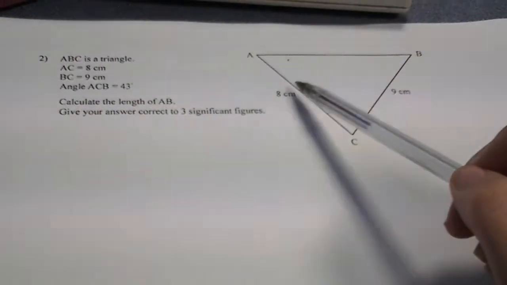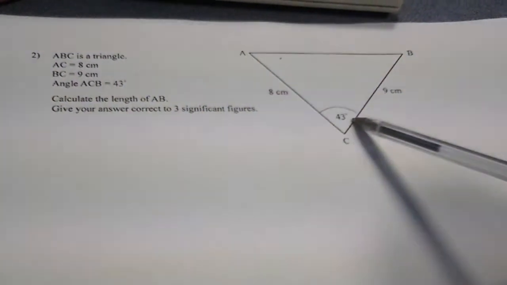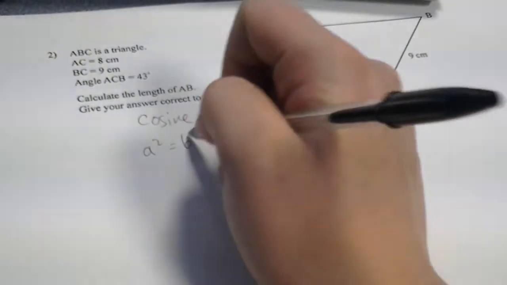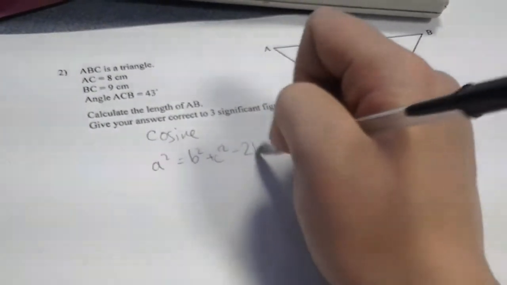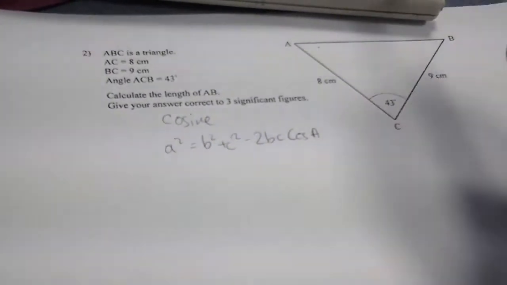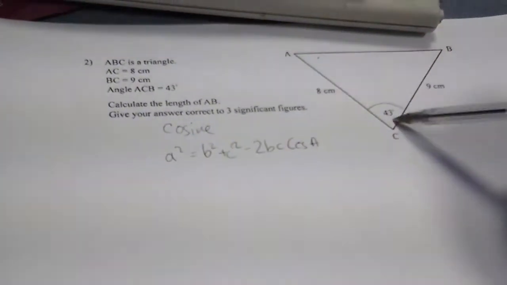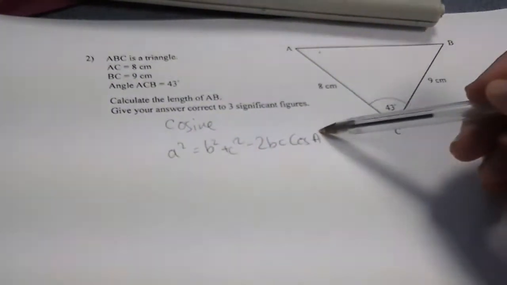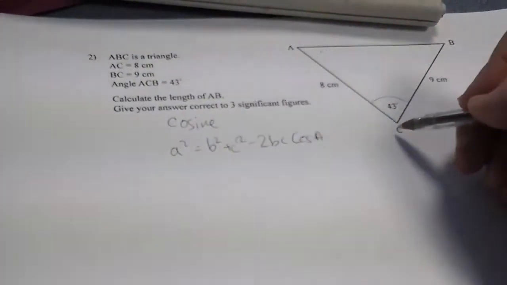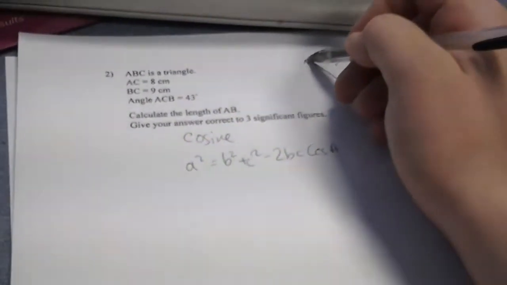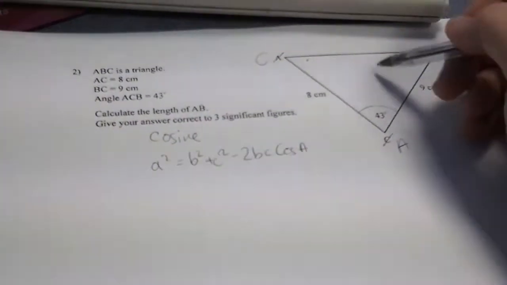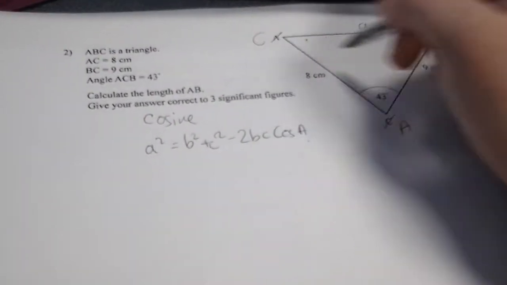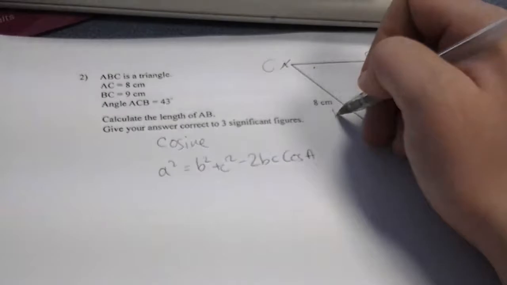In question 2, we've got two sides and the included angle. It's in between the two sides. So that means it's cosine rule. So I'm going to need a squared is b squared plus c squared minus 2bc cos a. I want to calculate AB, so I need the angle here to actually be A, because it's cos A in the formula. So I'm just going to change this labelling round to match what I need, which makes it a bit easier. So that means this side is little a, this side is little c, this one's little b.